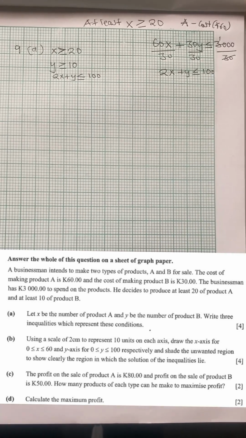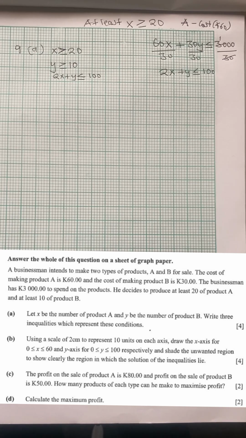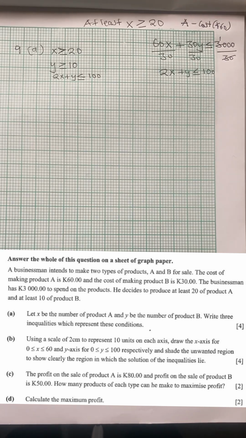So we've come up with our three inequalities which represent the conditions. We can't spend more than 3,000. We should have at least 20 of A and at least 10 of B.